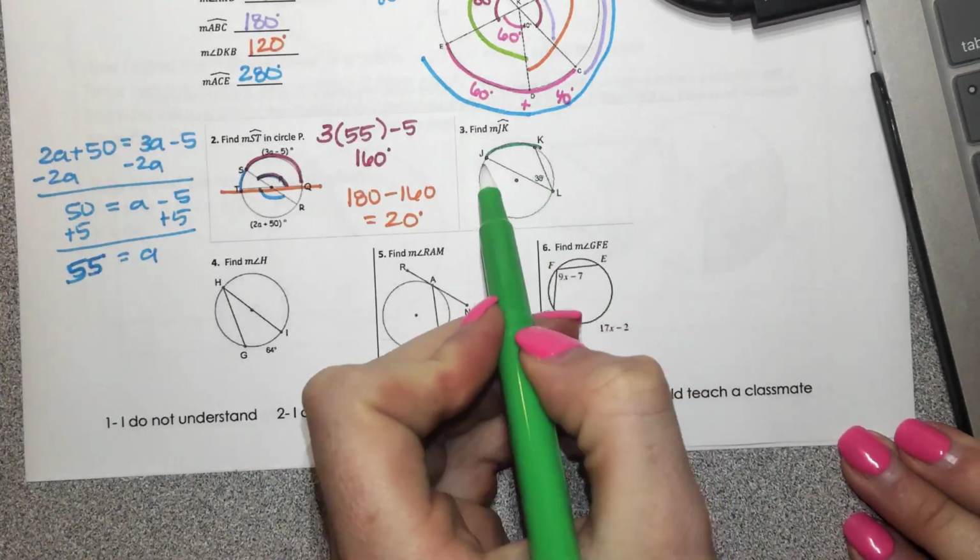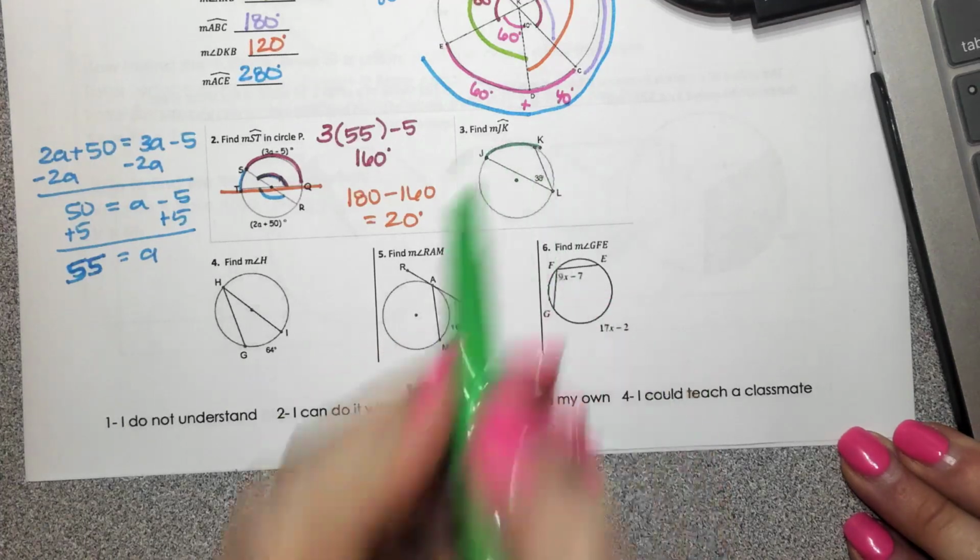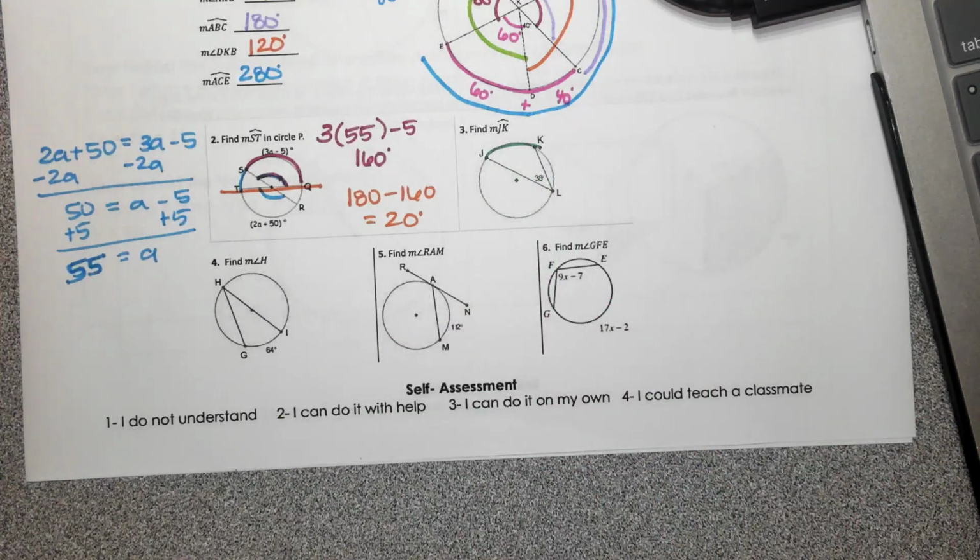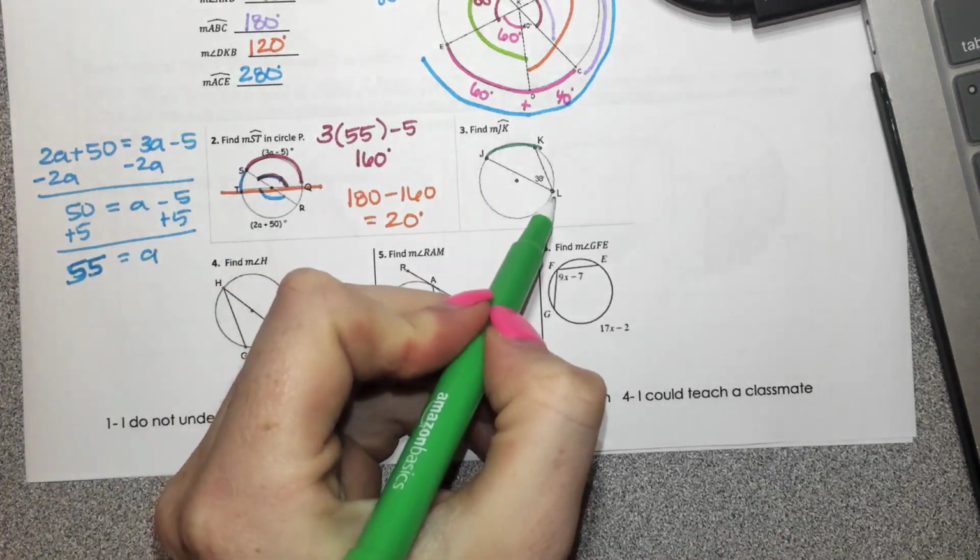Alright, we're trying to find JK here. What do we know about an inscribed angle and its arc? Is it the same or times 2? Times 2. It's the same as its central angle, but we're not at the central angle. We're on an inscribed angle because it starts on the edge of the circle.